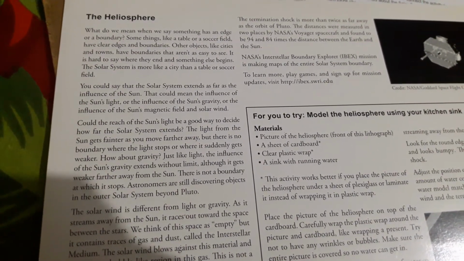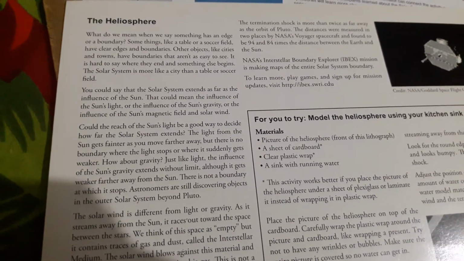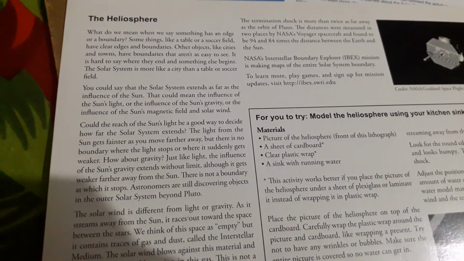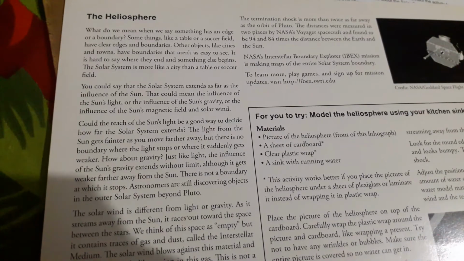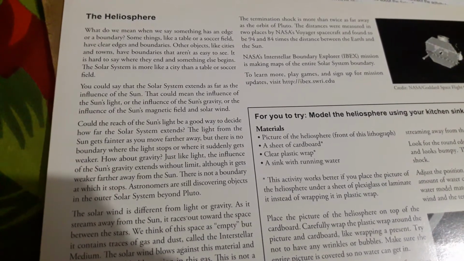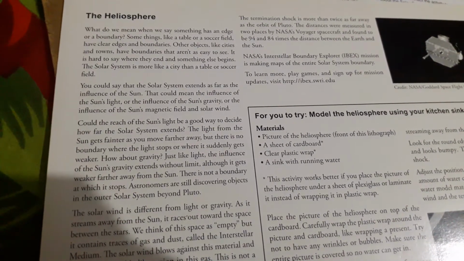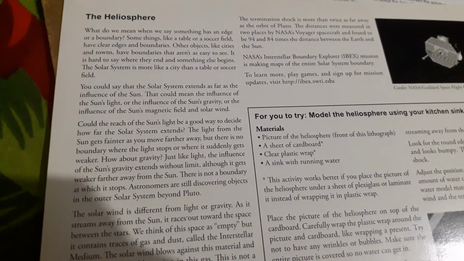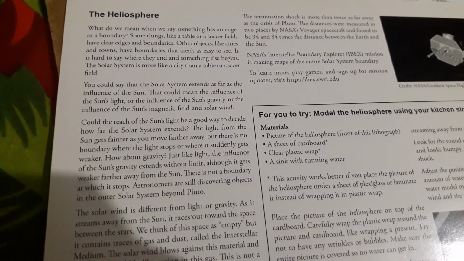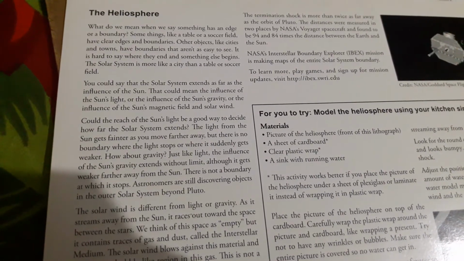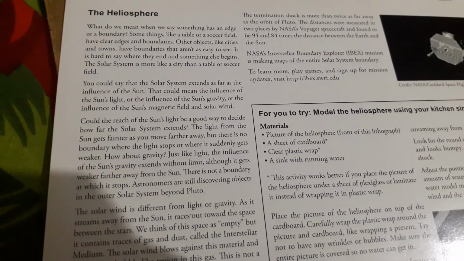That could mean the influence of the sunlight, or the influence of the Sun's gravity, or the influence of the Sun's magnetic field or solar wind. Could the reach of the Sun's light be a good way to decide how far the solar system extends? The light from the Sun gets fainter as you move further away, but there is no boundary where the light stops or suddenly gets weaker.